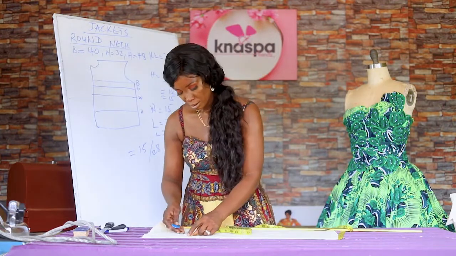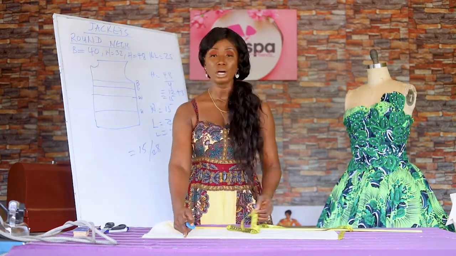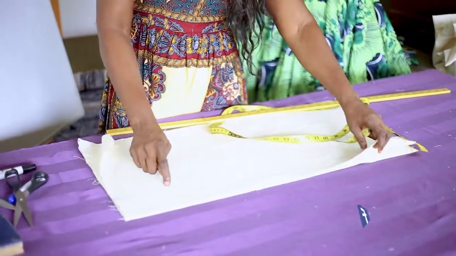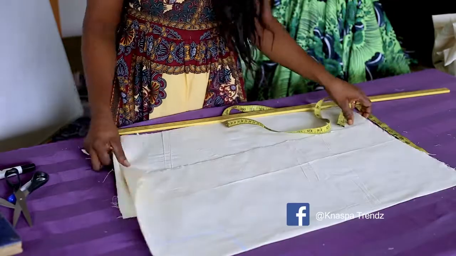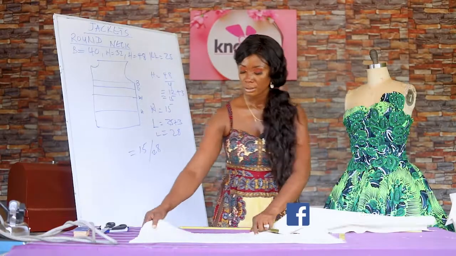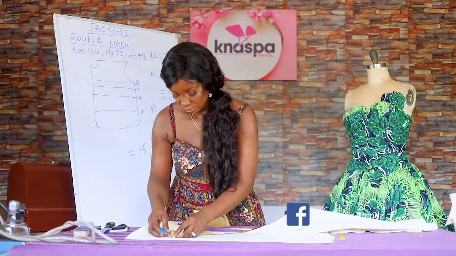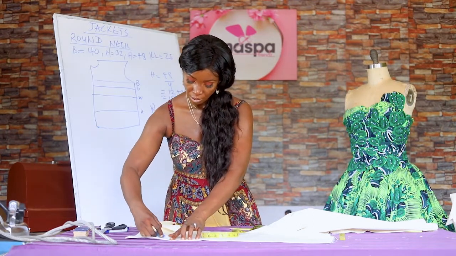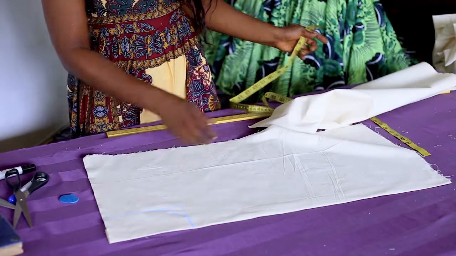Pivot, since I want a curve. If you want a square neckline, you can just cut on this. If you want a curve, or let's say U neckline, you can just mark. Pivot 1 inch. Then I'll draw my neck for my jacket.